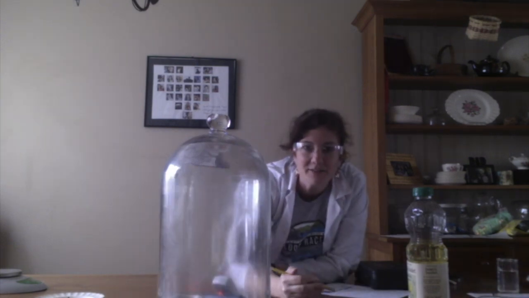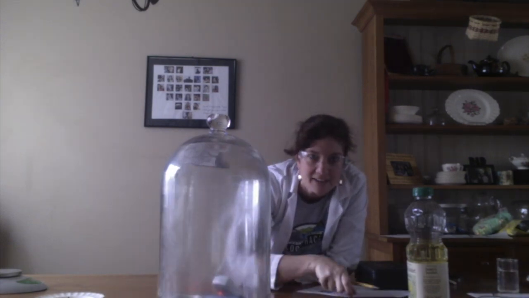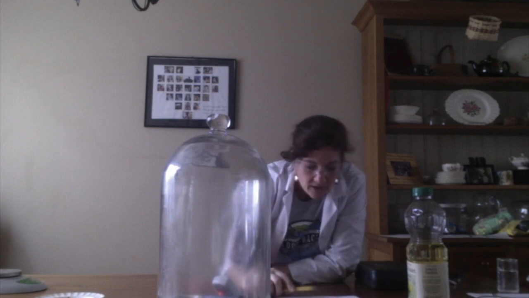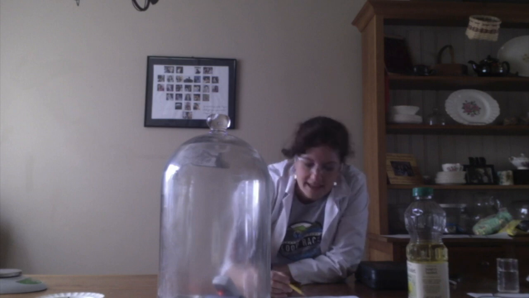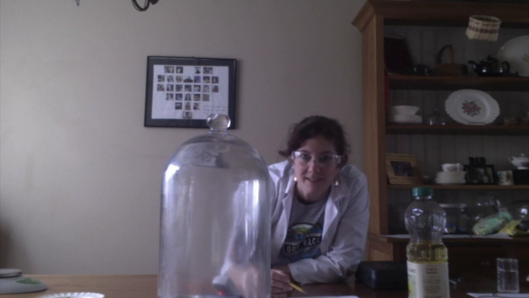All right, so now our flame has gone out. We have some data for you. Let's start with the concentration of carbon dioxide. And Lizzie, you found that to be 22,021 parts per million. That is a huge jump.